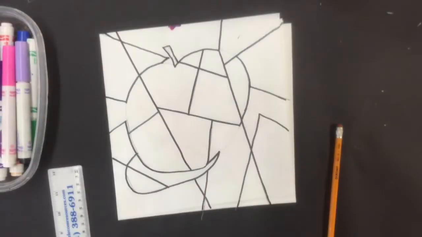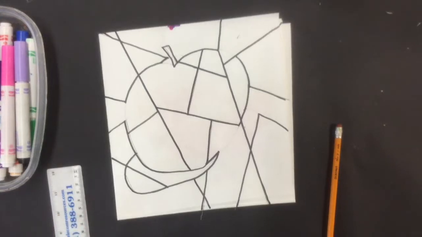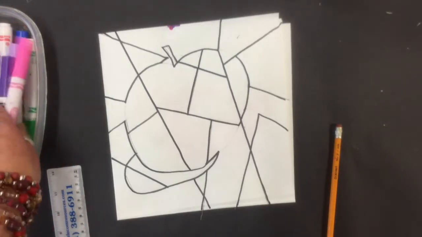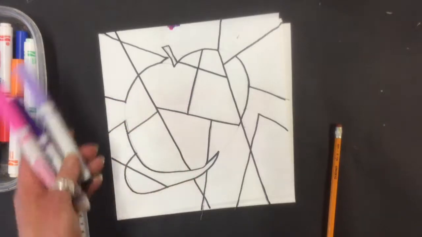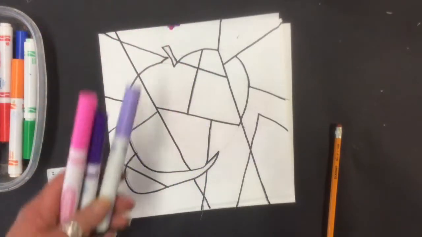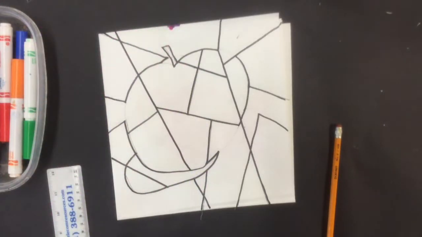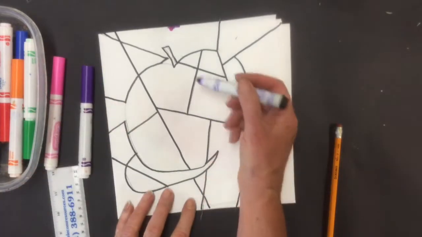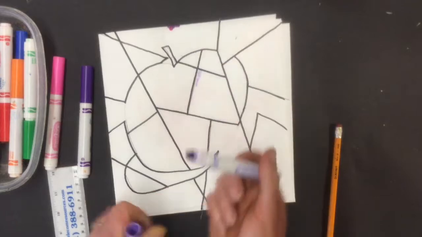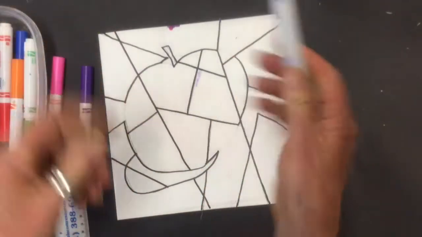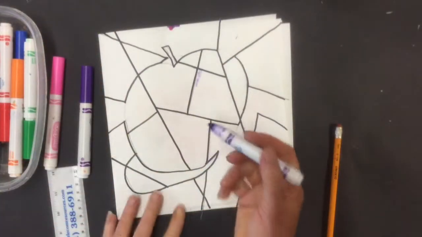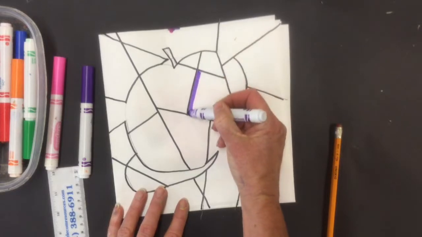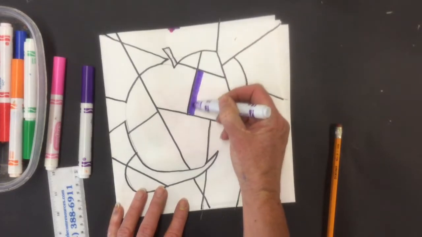All right, once I've outlined all my lines with the black Sharpie, now I'm going to use markers, all different colored markers, and I'm just going to color my shapes in. And I want you guys to get creative coloring in your shapes. Maybe you can do some, well, if the marker doesn't work, put it on my desk. It's the end of the year, artists. We're going through and using what we have left.